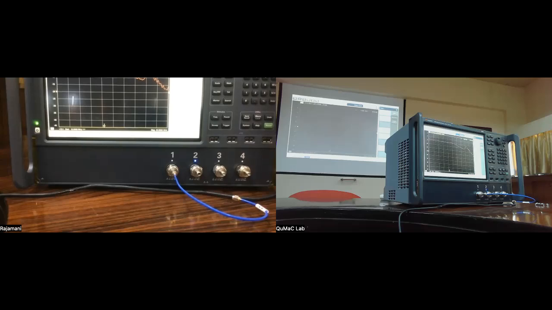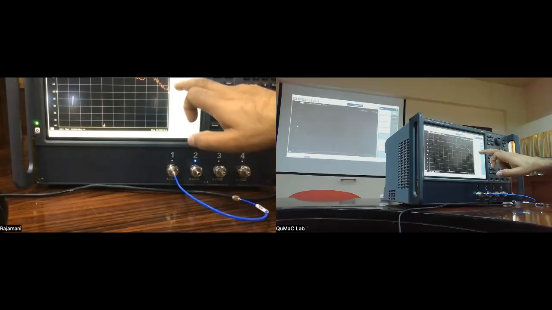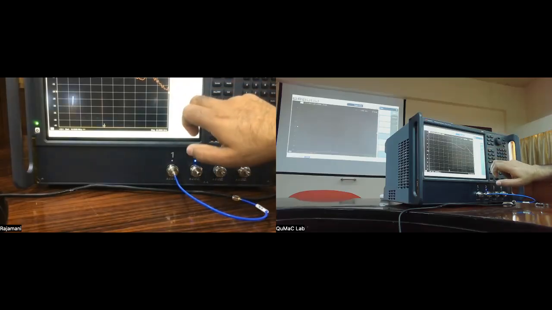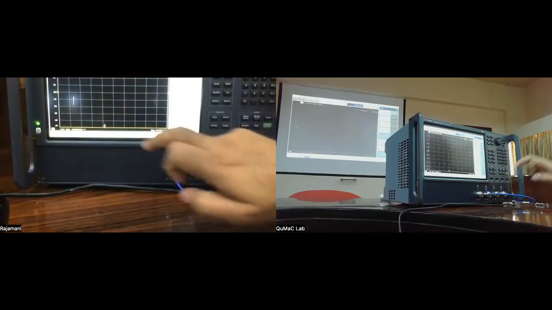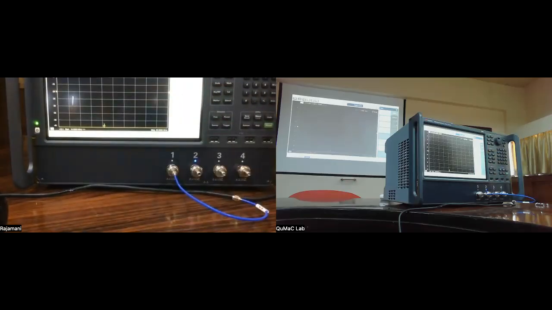Okay. So we will set this to 0 dBm. And let me get rid of the memory part. And let's go back and quickly go through the coaxial cable measurements we were looking at yesterday. And then we'll move on to the other devices. Okay.